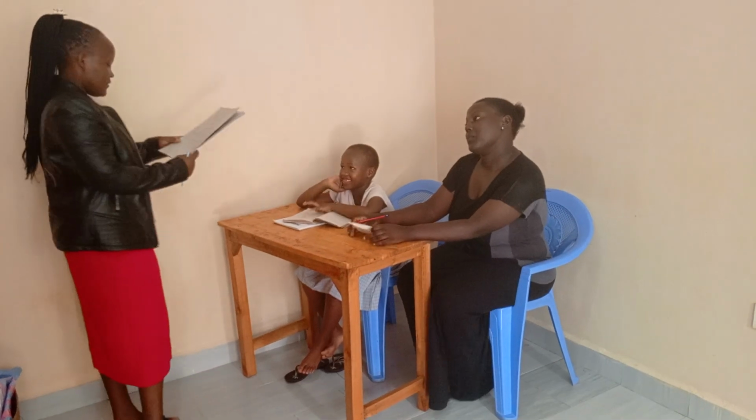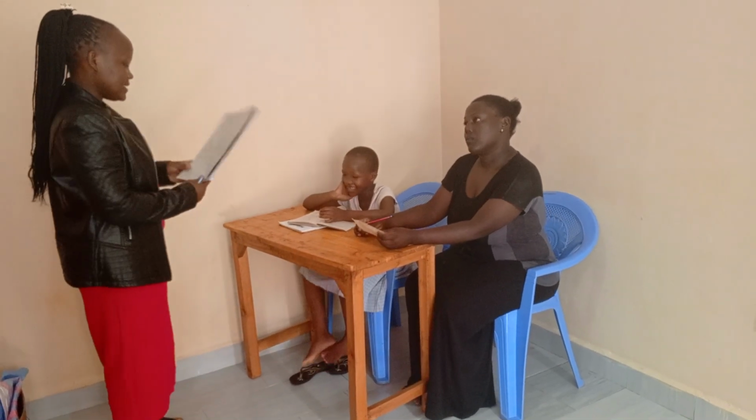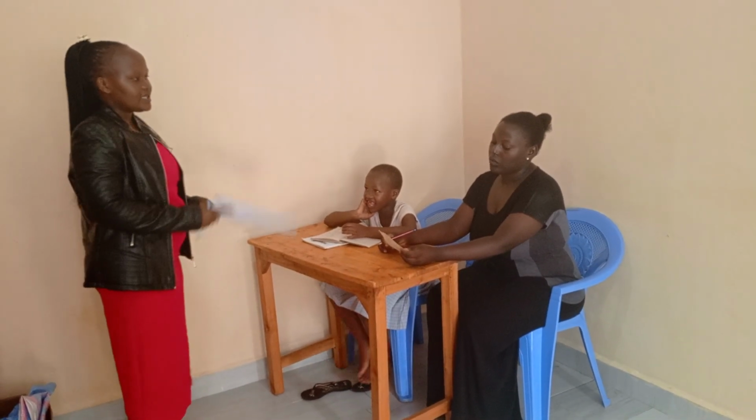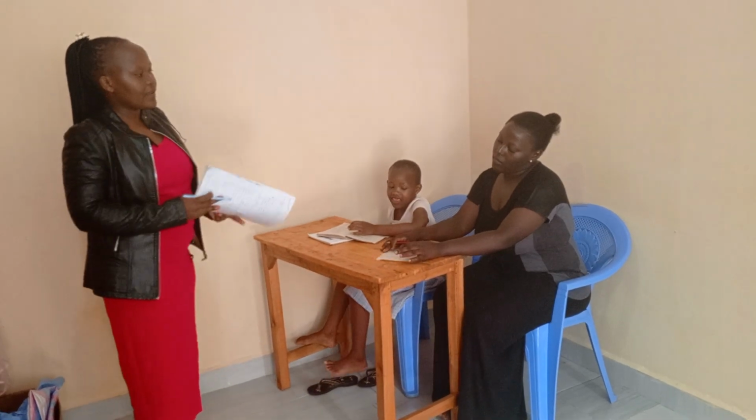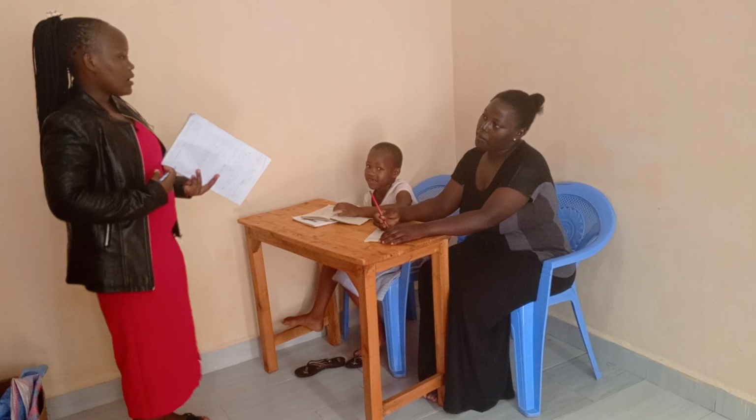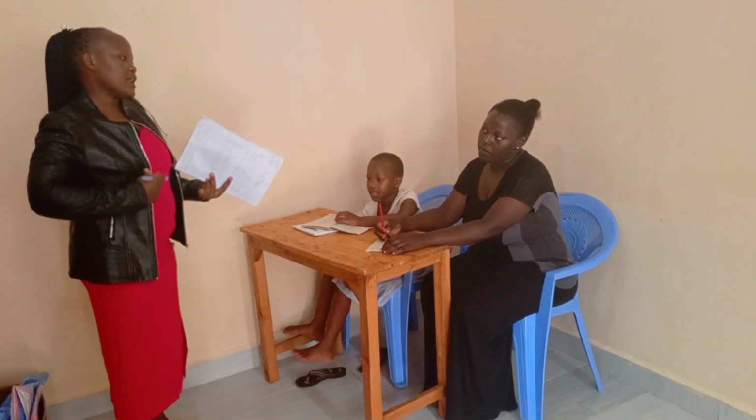So the definition of the term dart: it is a fold that is seen on a fabric to give it a shape, and it is mostly done on a skirt or a blouse. It can even be done on a jacket, anywhere, even on trousers.